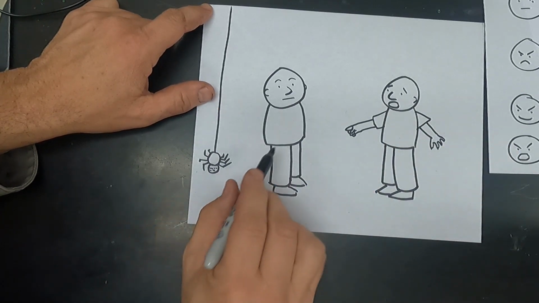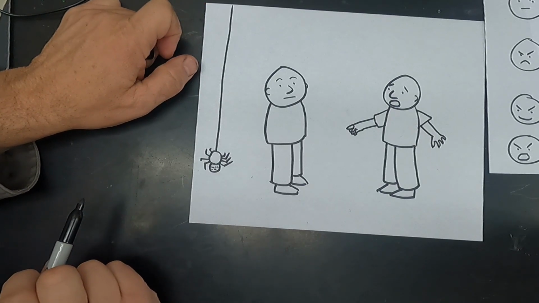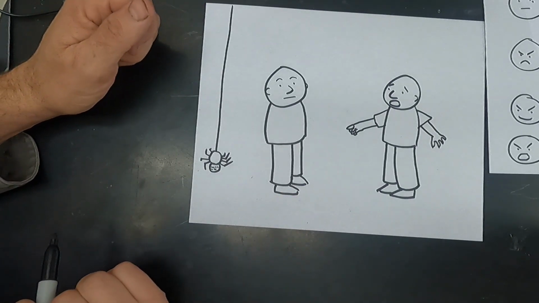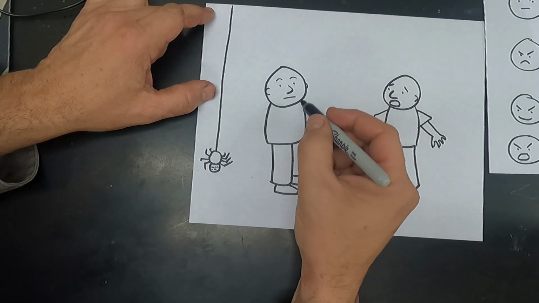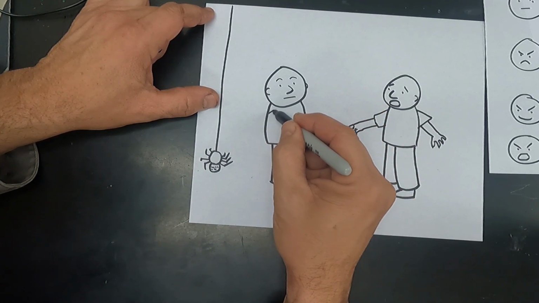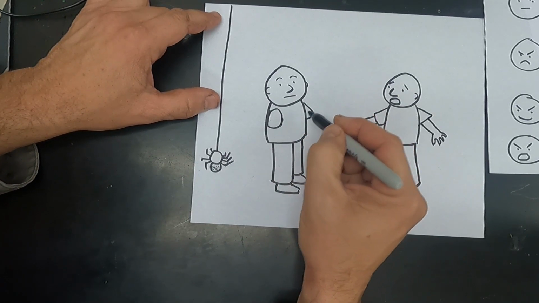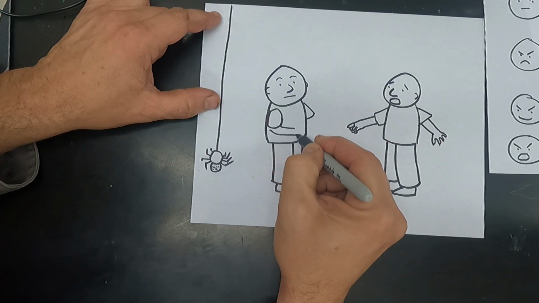Okay. And then, why is this person not observing the spider? Do they even know that there's a spider there? I don't know. Maybe they have their hands full. Let's do something like that. I'm going to put a sleeve and a sleeve and then some arms.